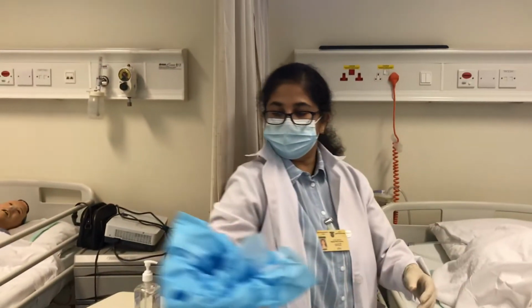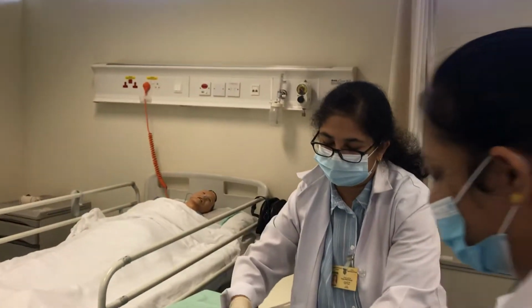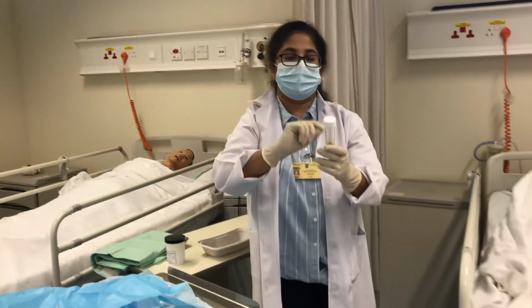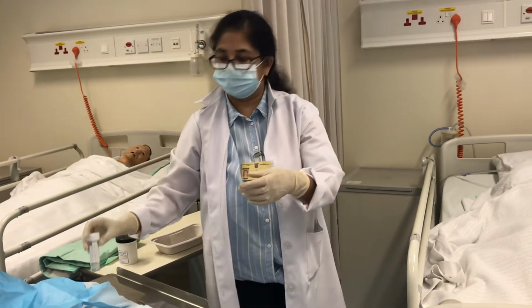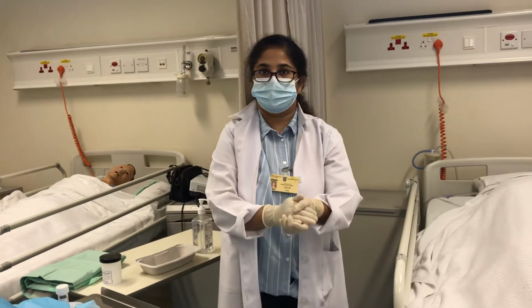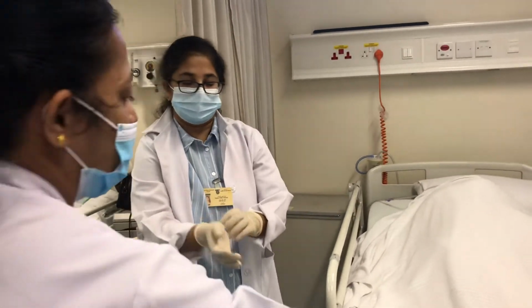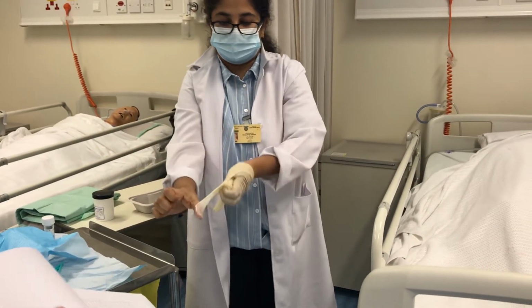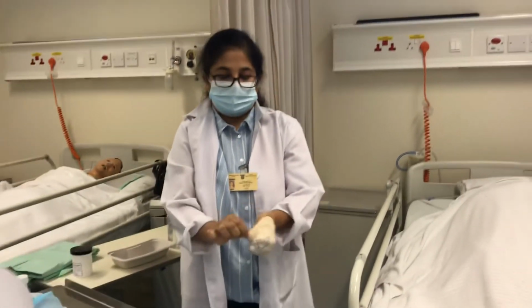And also we need to label this and send it for the culture and sensitivity or for any other urine test. Then we need to remove the gloves. Some instructions to the patients.